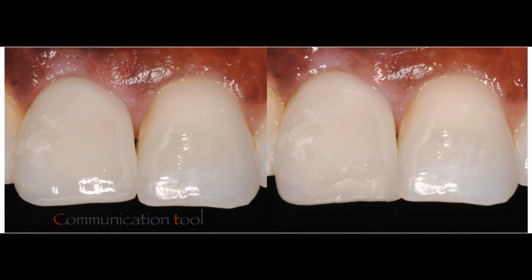So how do we communicate with the lab? How do we tell the lab we're having this problem? It doesn't show up in the cast, but we still need you to resolve this problem. But we don't want to take a new impression. We want to do something simple. So what I did for this patient is I added some resin composite to the incisal edge, as you can see in the photo on the right.